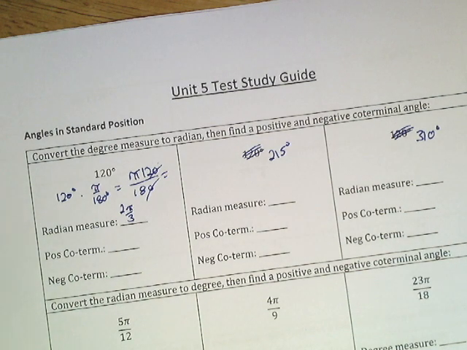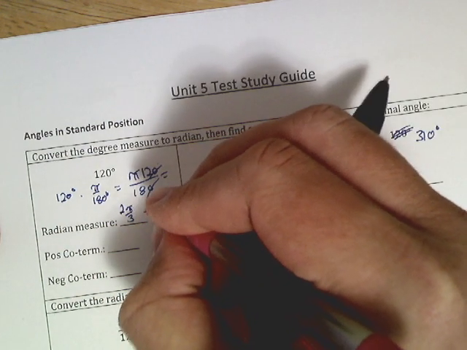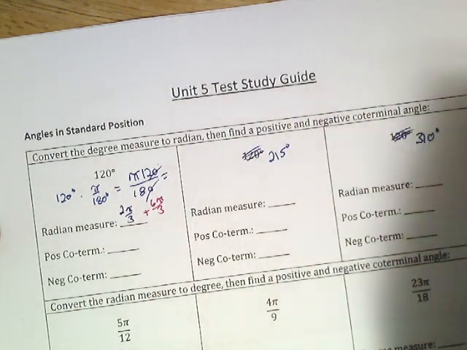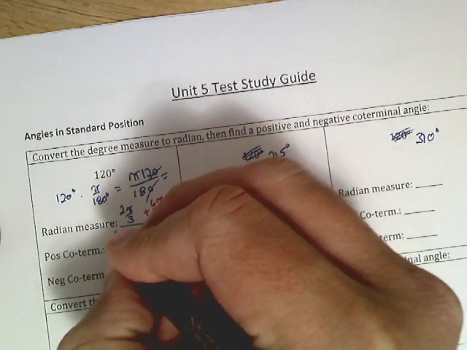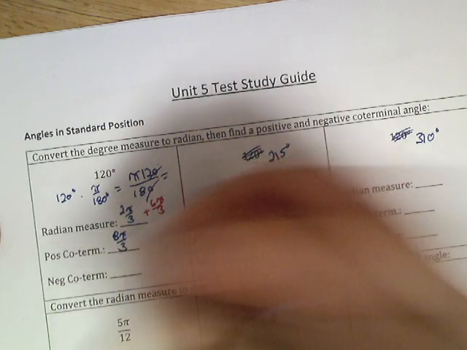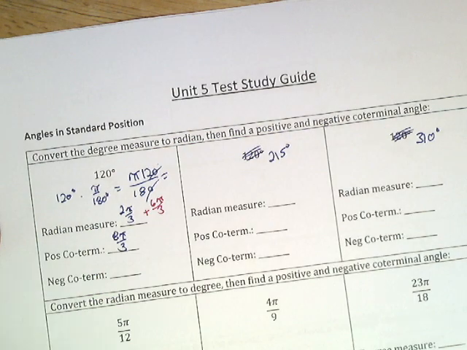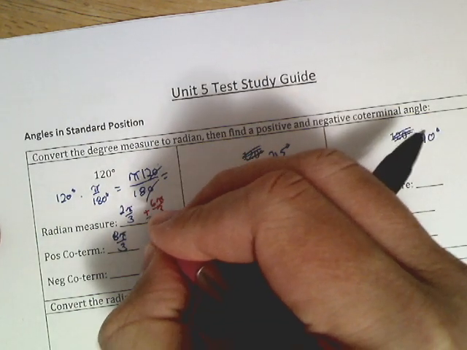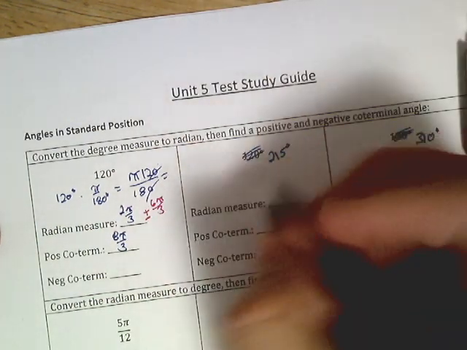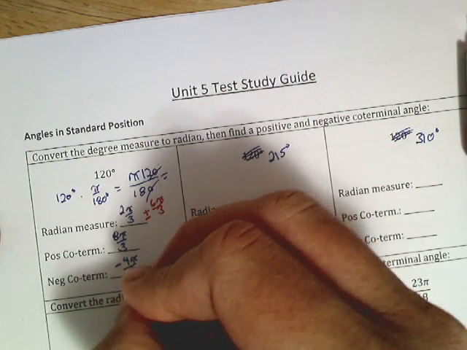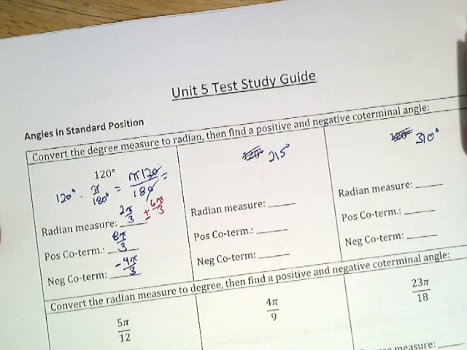A positive coterminal angle. So to find a positive coterminal angle, we're going to add 2 pi, but we're going to have a common denominator. So we'll add 6 pi over 3, and our positive coterminal angle will be 8 pi over 3. For a negative coterminal angle, we will subtract 6 pi over 3. So 2 minus 6 is a negative 4 pi over 3. And there we go.